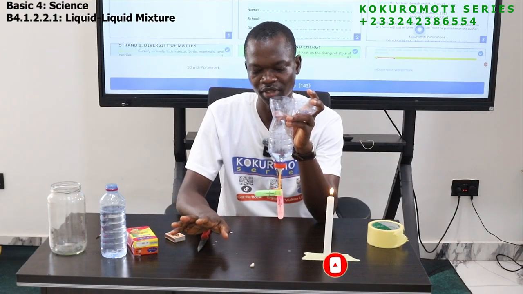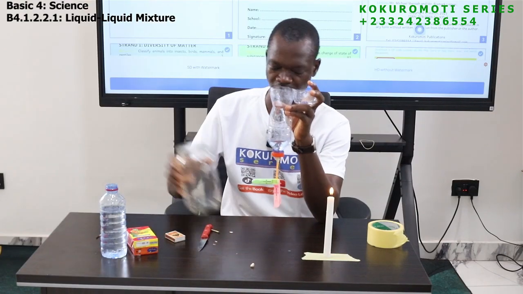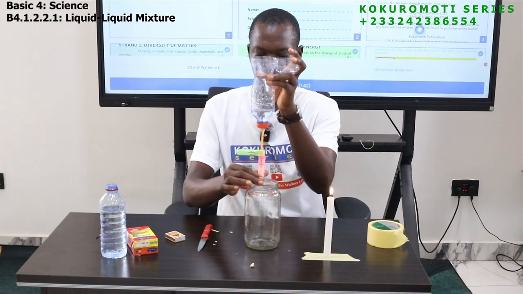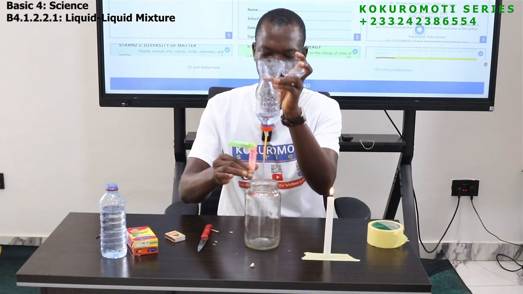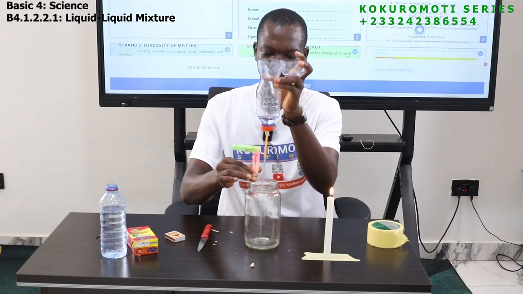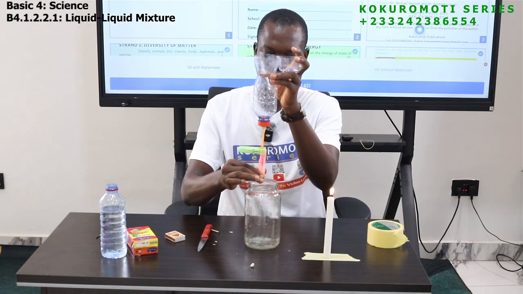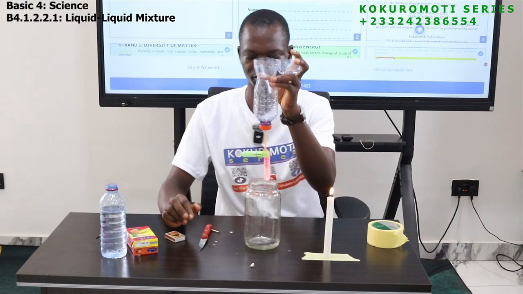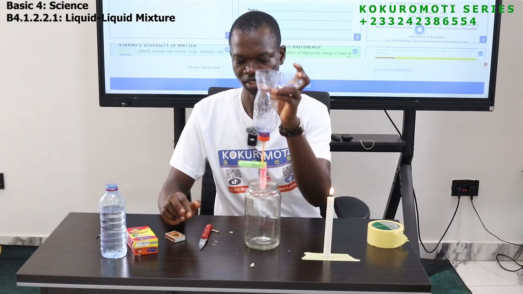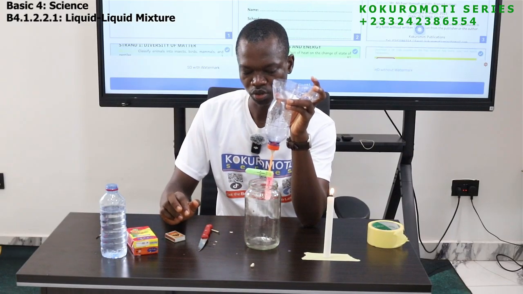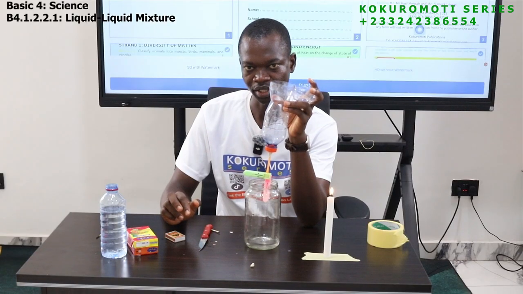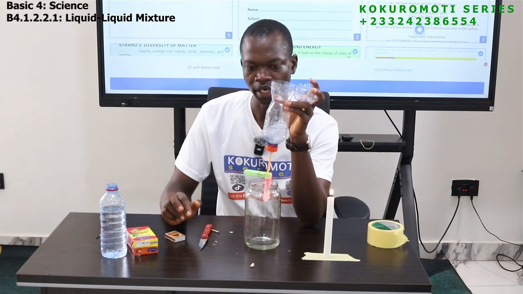So this is a separating funnel. If you want the water to drain, what you do is to remove this. Have you seen it? If you want to stop it, you stop it by fixing it. So this is the separating funnel that we are going to use to separate a liquid mixture.